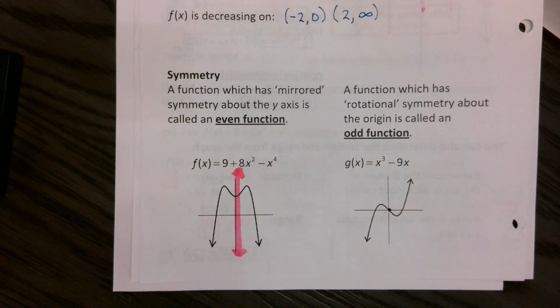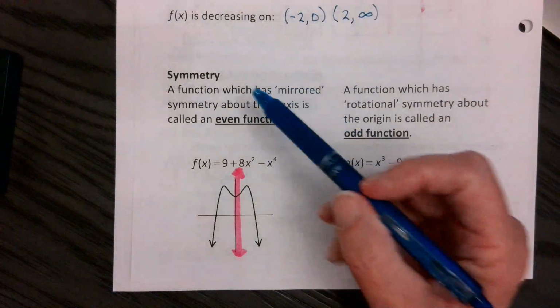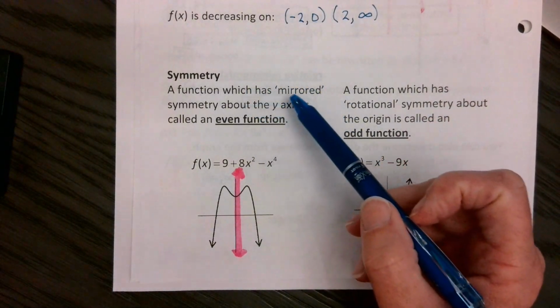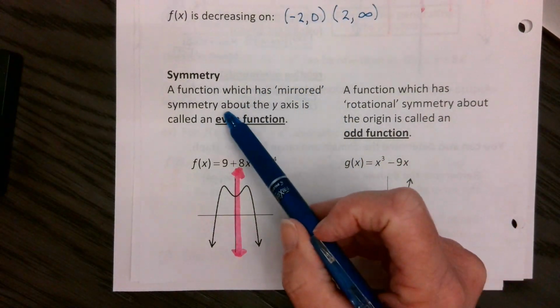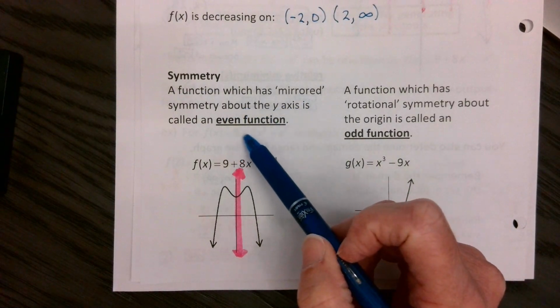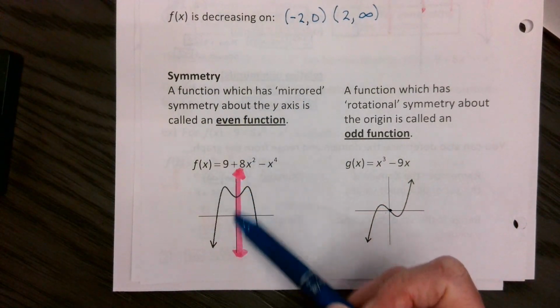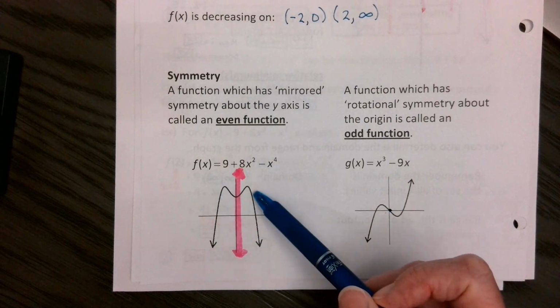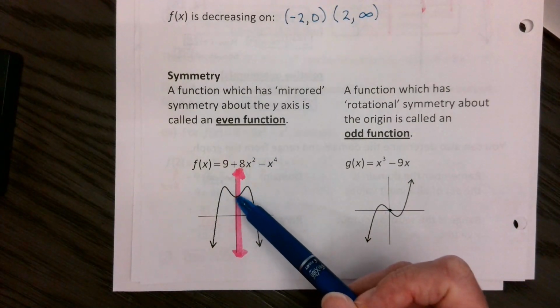On Thursday, at the end of class, we were talking about symmetry. A function which has mirrored symmetry about the y-axis is called an even function. So that means here's the y-axis. Does the left mirror the right? And this one does, so it's even.